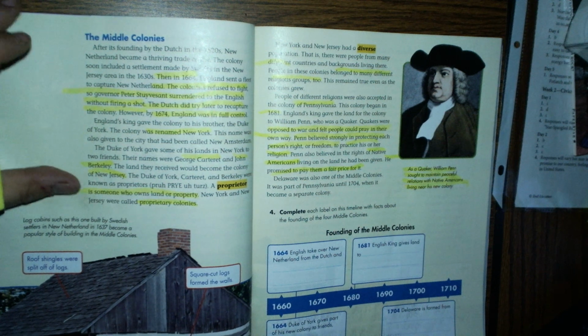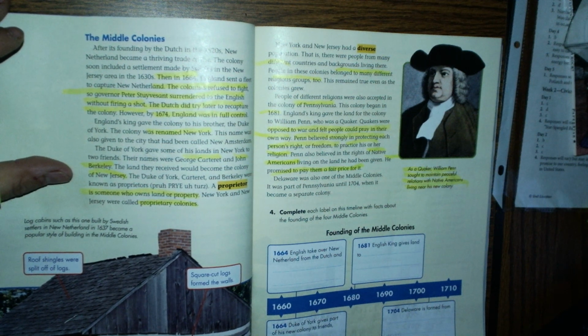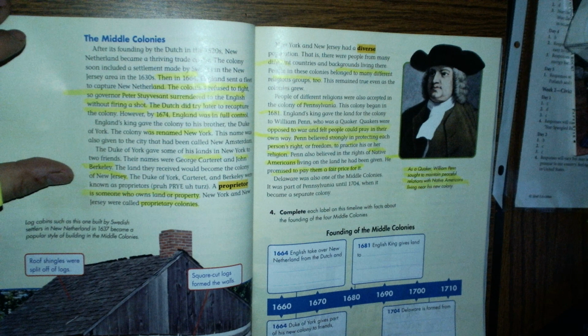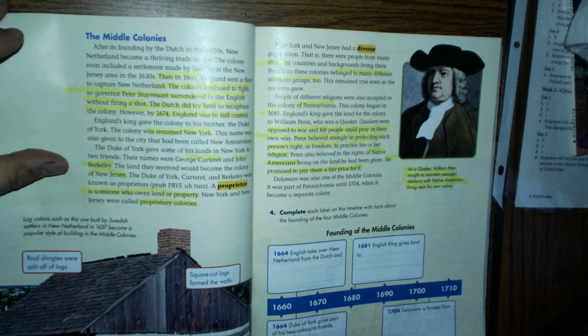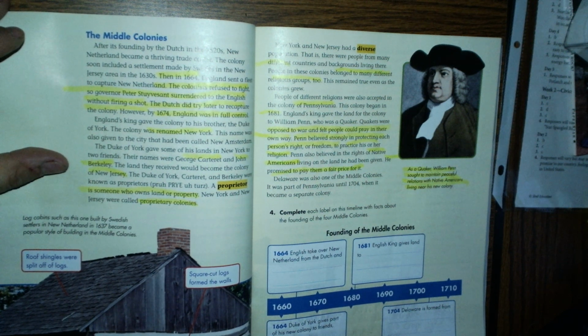Delaware was also one of the middle colonies. It was part of Pennsylvania until 1704, when it became a separate colony. It says, complete each label on the timeline with facts about the founding of the four middle colonies.